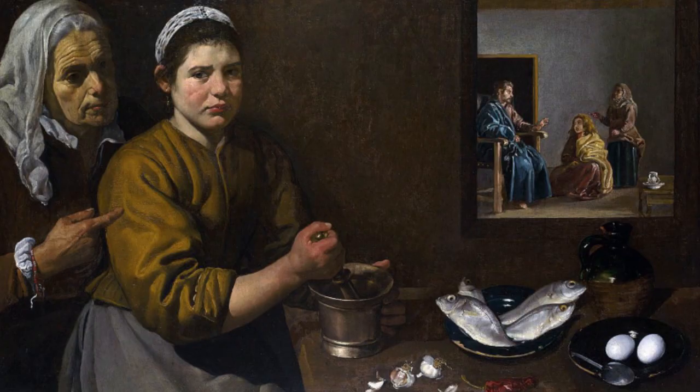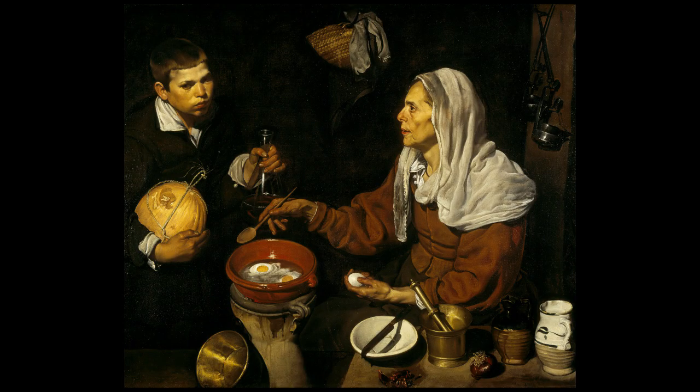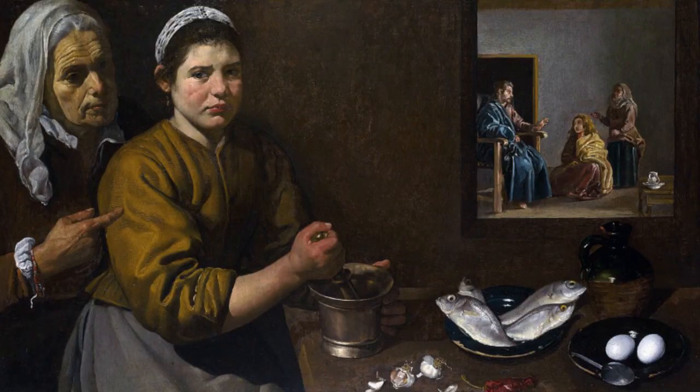Christ in the House of Martha and Mary was created early in Velazquez's career in 1618. He had recently completed his apprenticeship with Francisco Pacheco and was working in the genre of the bodegón, paintings of kitchen scenes which depicted simple peasant life. Here's another example of a bodegón from this same period, Old Women Frying Eggs. This painting, however, expanded on this vocabulary and was considered a bodegón a lo divino, a painting which depicted sacred subjects in the vocabulary of this humble genre.